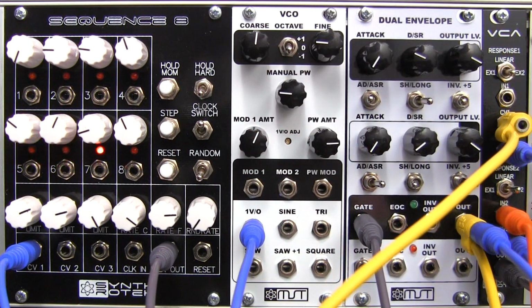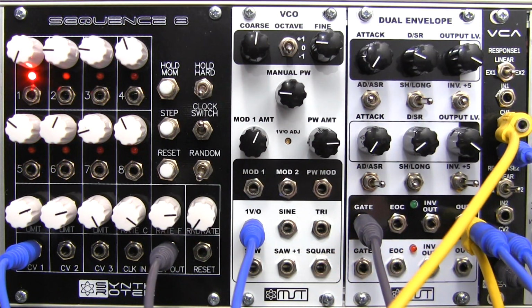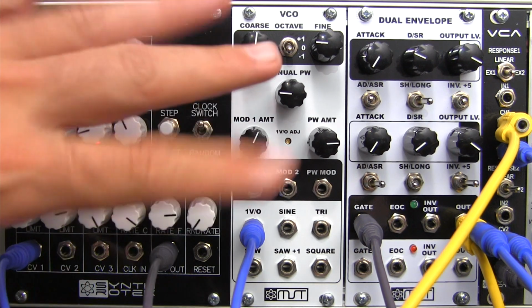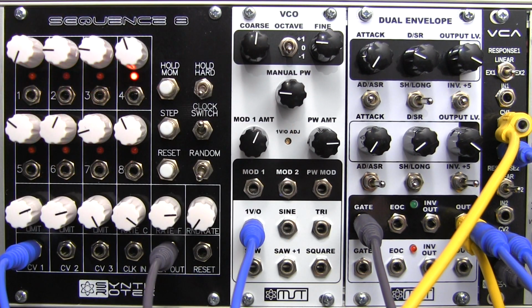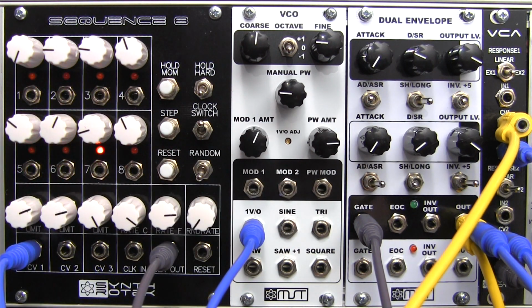So that is just a basic demonstration of the overall sound of the MST, the collaboration between Synthrotek and George Mattson of Mattson Mini Modular, the new VCO that they have released. I do plan on doing one more demonstration where we do a little bit more with modulation. So hopefully you'll stay tuned for that, and hopefully you found this useful.